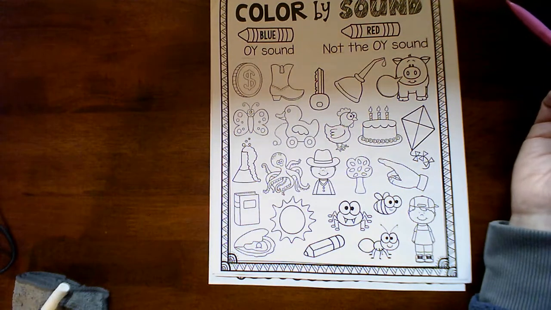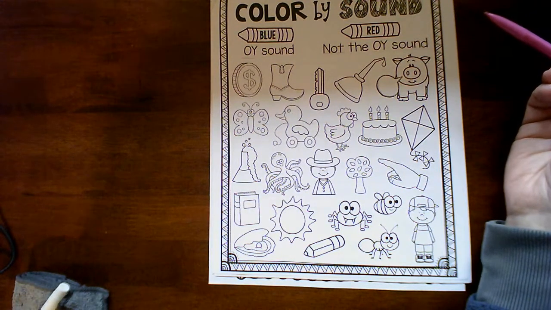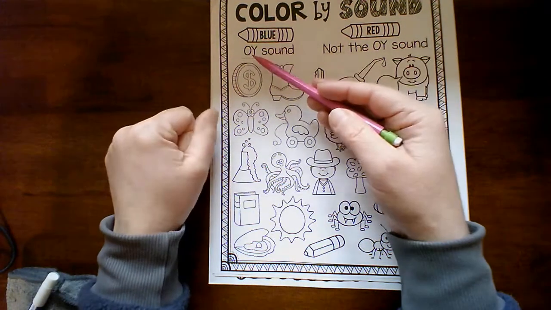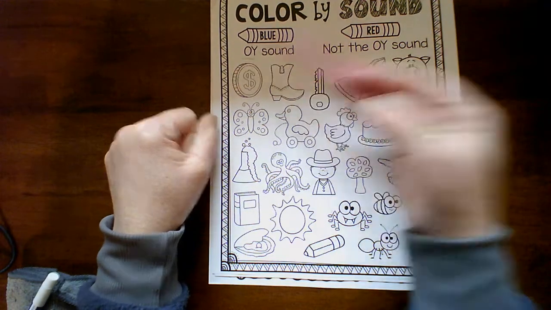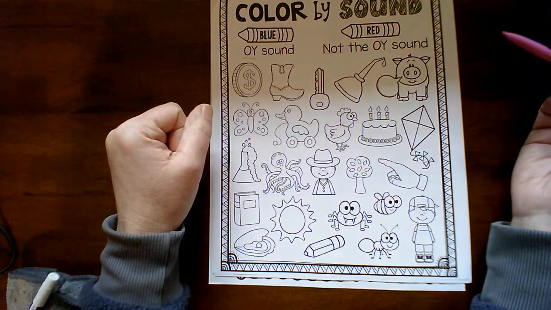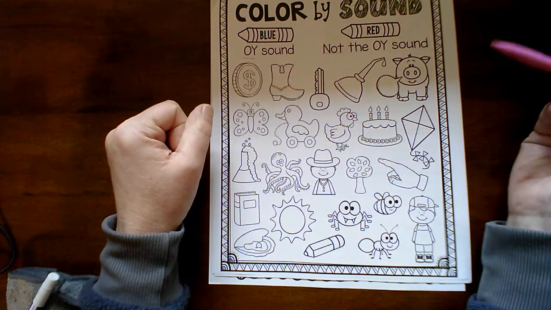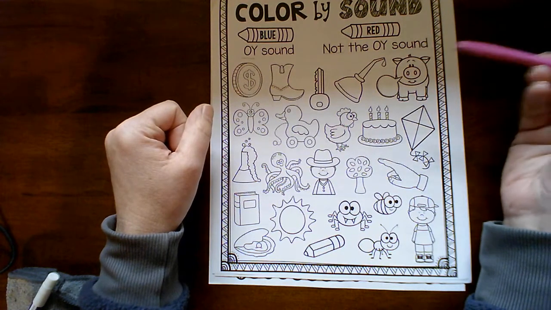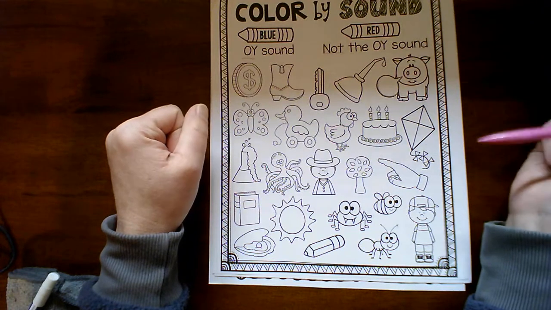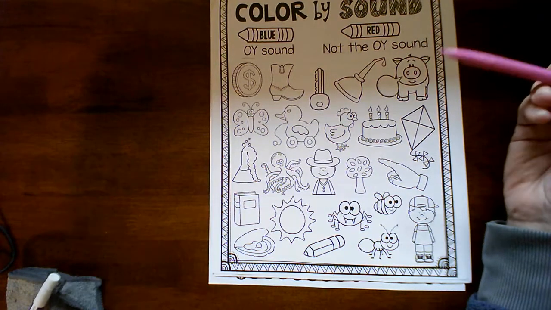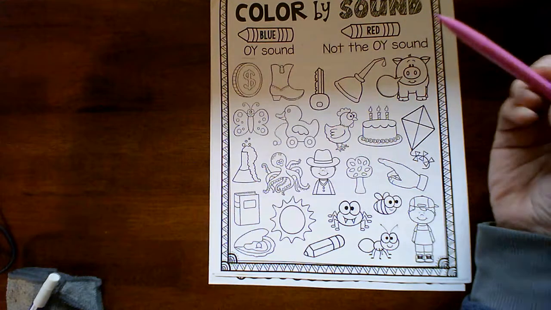Now you're going to have to be really, really careful when you do this. Do you remember when a word has O-Y? That's right, it's at the end, right? So you're going to have to make sure when you look at these words that OY is at the end. And then you would color it blue.